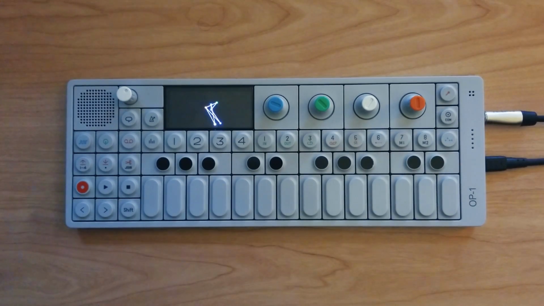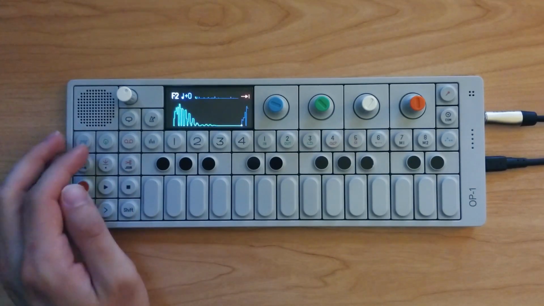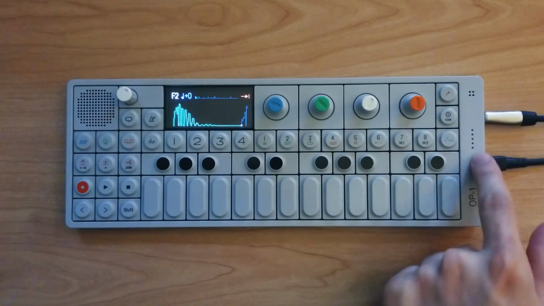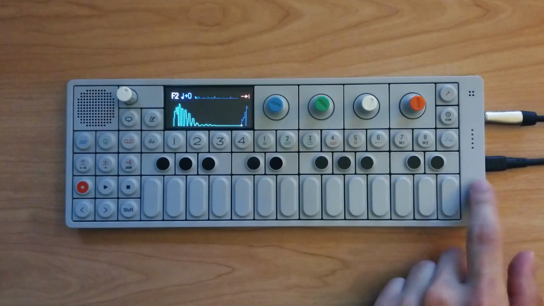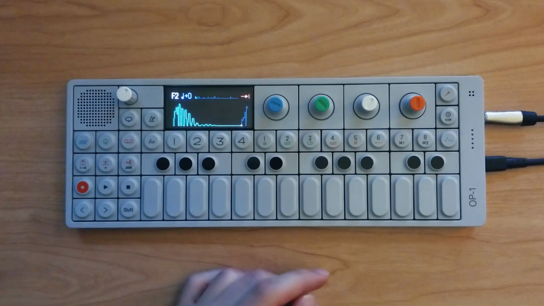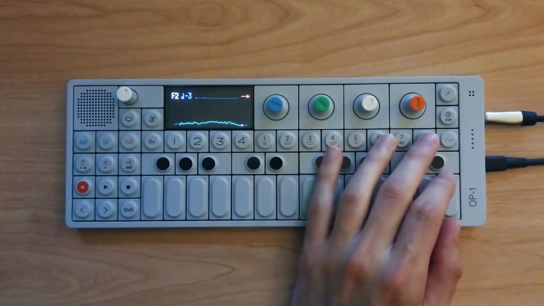what else can I do with that to make it more interesting? And as I'm sure you guys have seen in my other OP-1 videos, I love using vocal samples. So I loaded up a new vocal sample. I actually think I got this off of the FM radio, which you can sample directly from the OP-1 using an antenna. I got these vocals here.